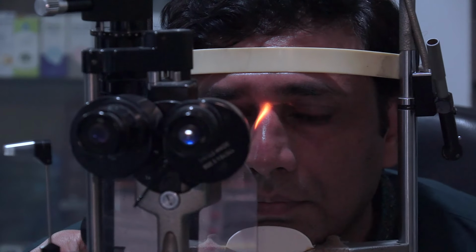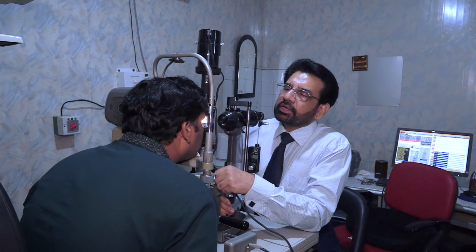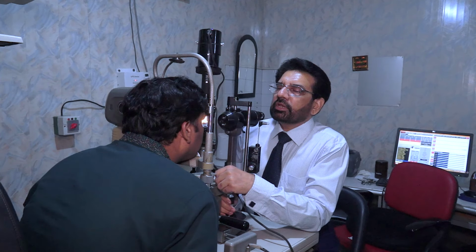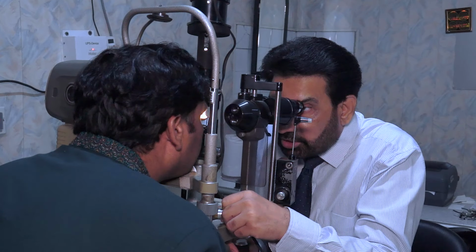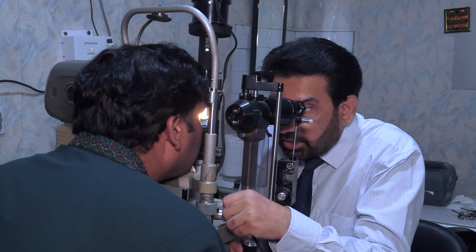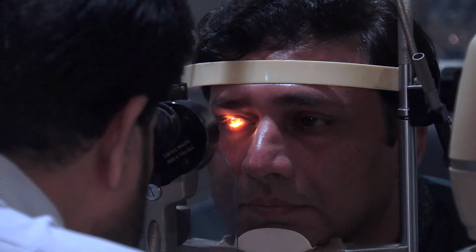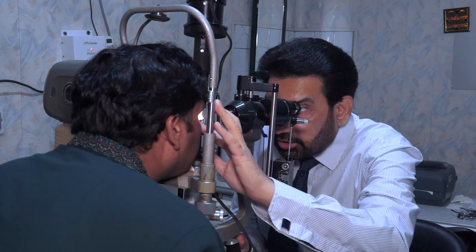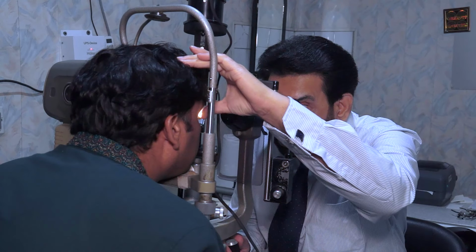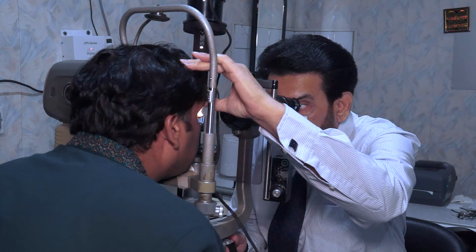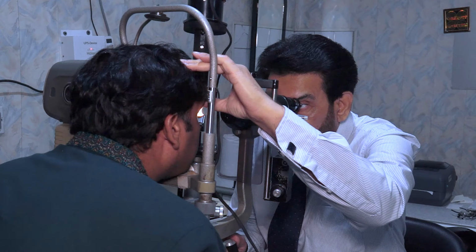Now, first of all, there is a diffuse illumination in which the whole width and length of the light is open against the eye, and then we examine with this the lids and the eyelashes and the skin of the lid, and also the conjunctiva, both the palpebral, fornical and bulbar conjunctiva, and also we can see a gross abnormality of the cornea and the iris and the pupil with the diffuse illumination.